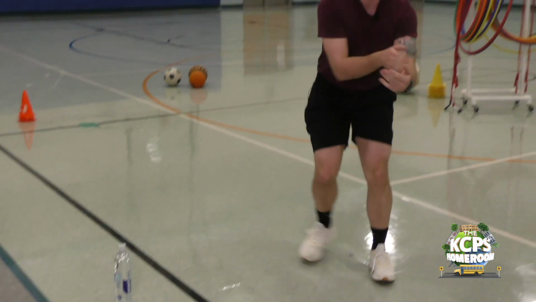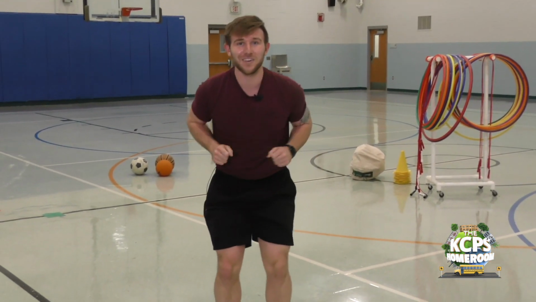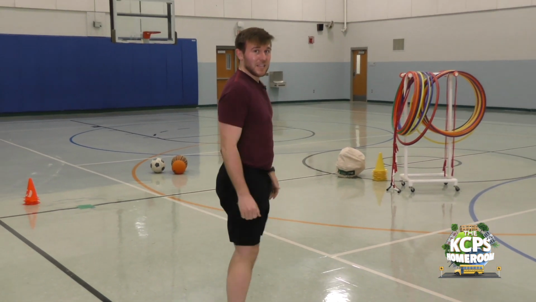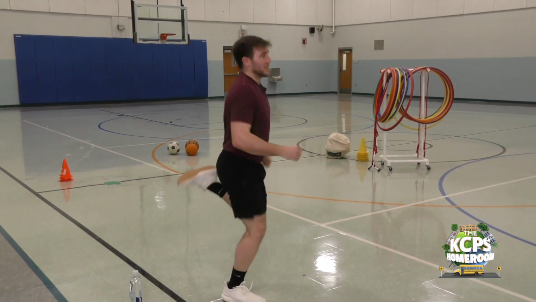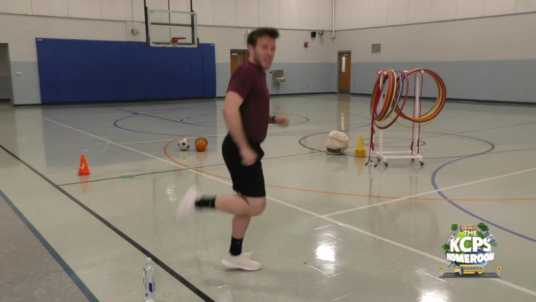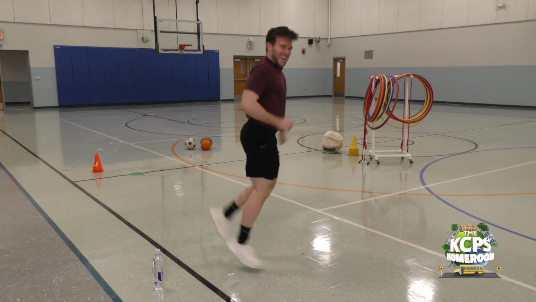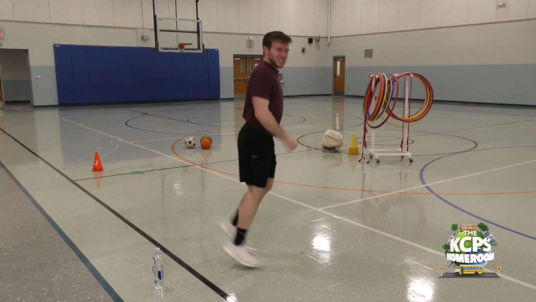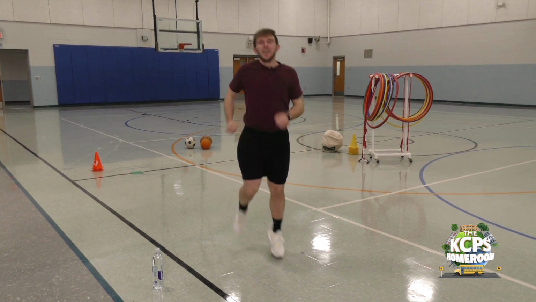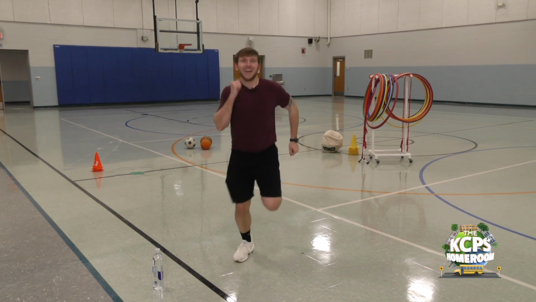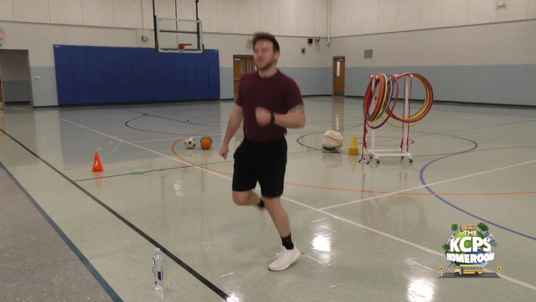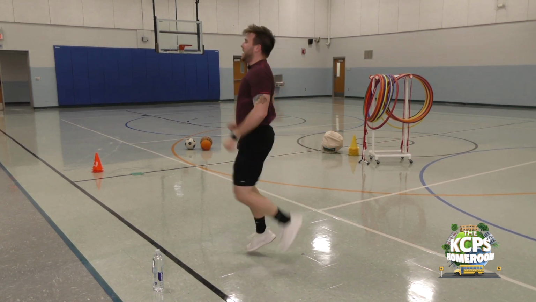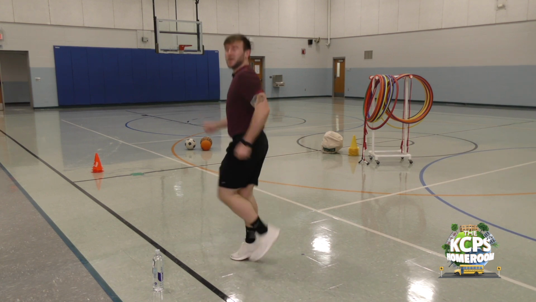Next one I want you guys to do is butt kickers. You're going to bring up your foot just like this on the back side, kind of like a light jog. Alrighty, keep up that good work at home, boys and girls. Nice job. I want you guys to move your arms just like I am. Good running position. Very good. Make sure you're lifting your feet up at home.